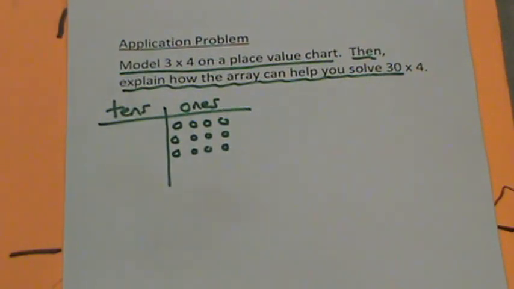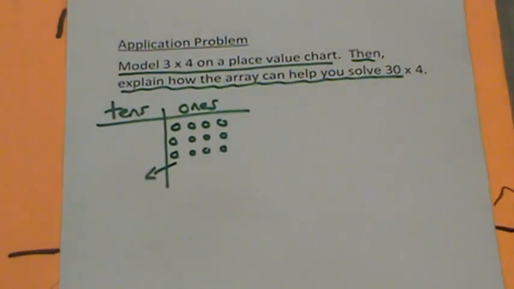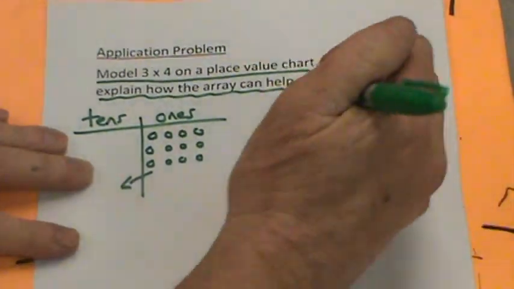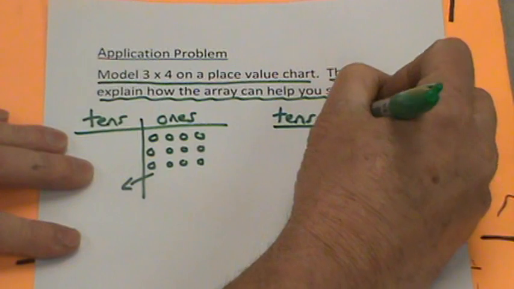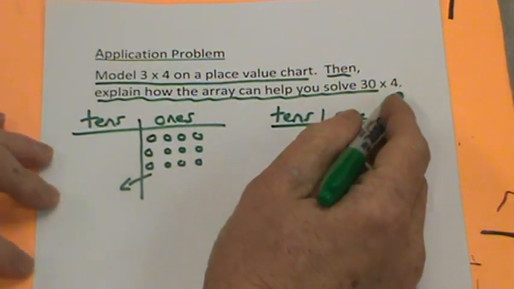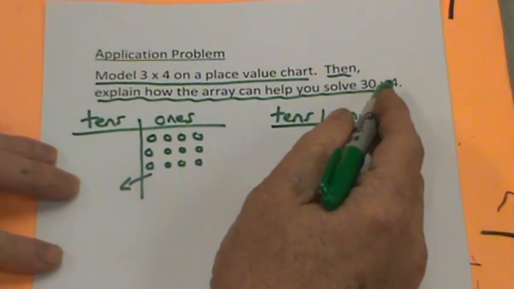And we're going to solve 30 times 4. Couldn't we just shift it over to the tens? Let's take a look and see if that would work for 30 times 4, okay? So we have our tens and our ones, and we'll do 30, and we'll times it 4 times. Are we ready for that? So 30 times 4.